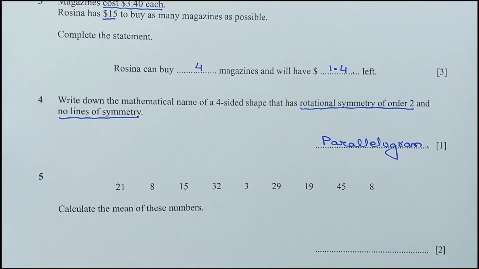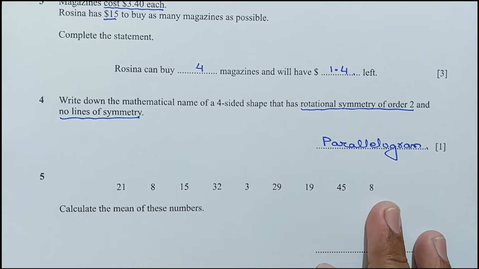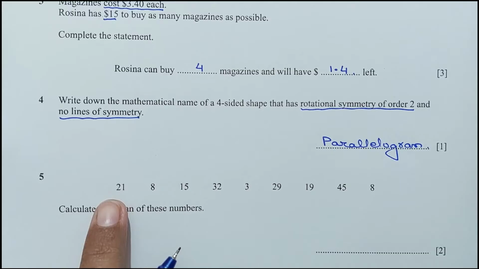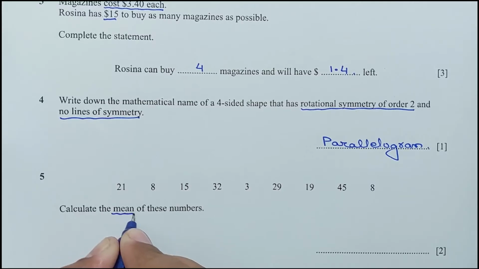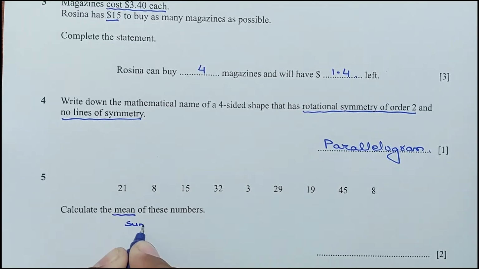Now for question number 5, calculate the mean of these numbers, right? So to calculate the mean, we have to add them up and divide by the total. The total numbers are 1, 2, 3, 4, 5, 6, 7, 8, 9. So the total is 9, right? The sum divided by the total is the mean.